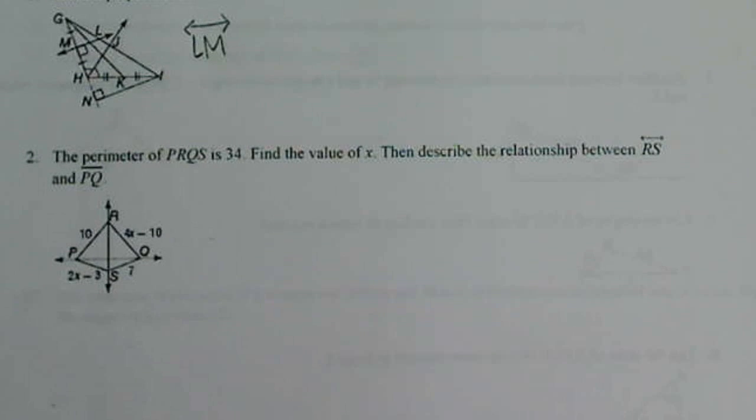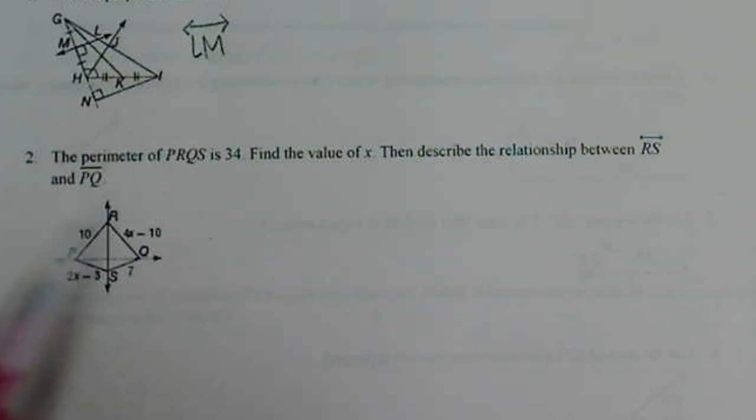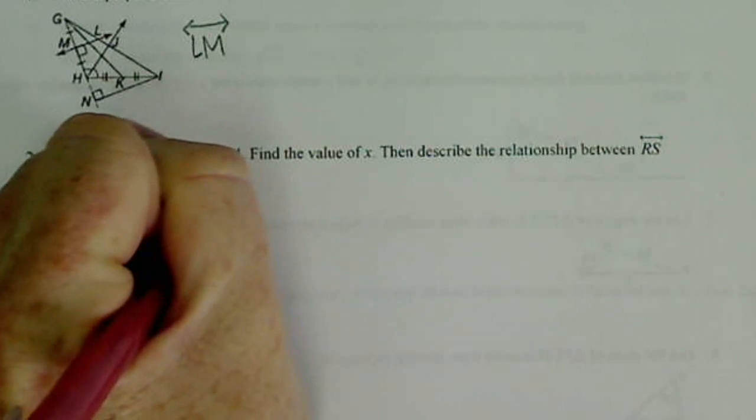Number 2, we know that the perimeter is 34 and we want to find the value of x. We don't know that these two are equal. You can't assume that. Yes, it looks equal, but we don't know. So we're going to add up all of our sides and set it equal to 34. So let's create an equation.